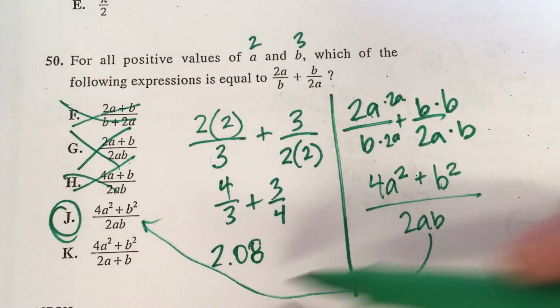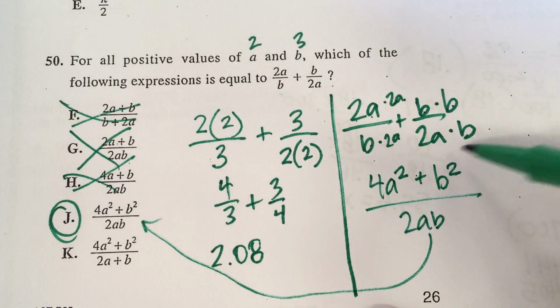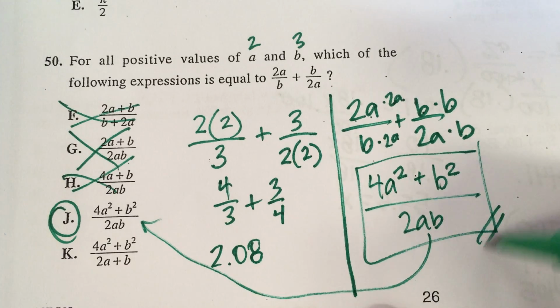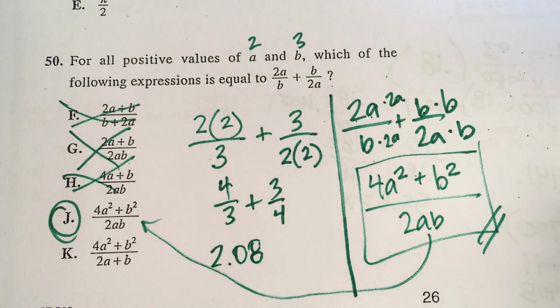All right, so you can guess and check. It will take a lot longer, or you can add fractions together if you would like to do it that way. That is number 50.